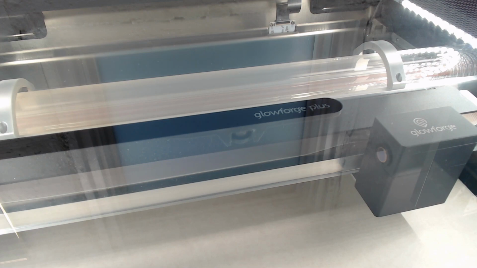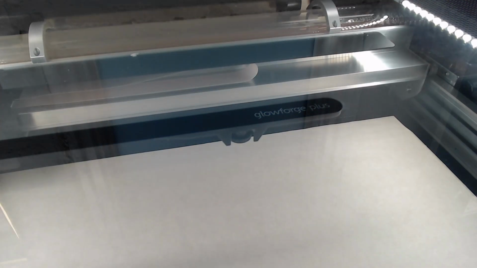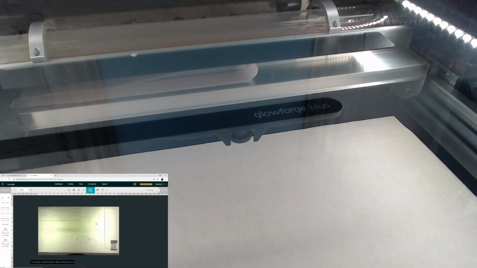Sometimes just opening up the lid, closing the lid is enough to get that QR code to scan properly. So we'll give that a shot in just a second. It is currently trying to focus in on the image, so let's see. Okay, still giving me the unknown message.